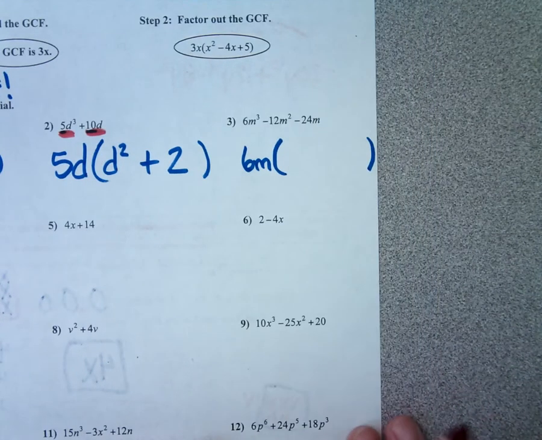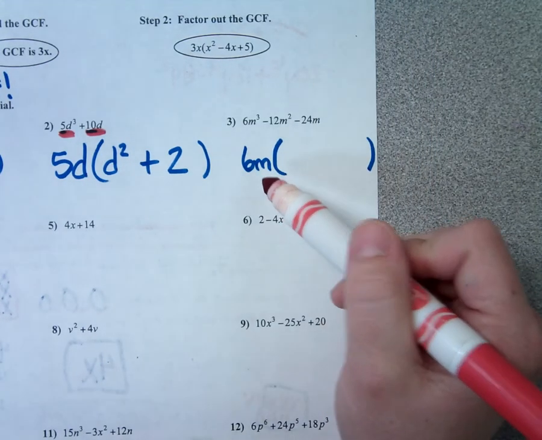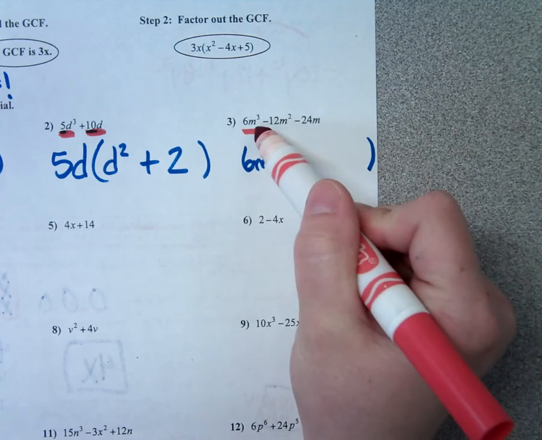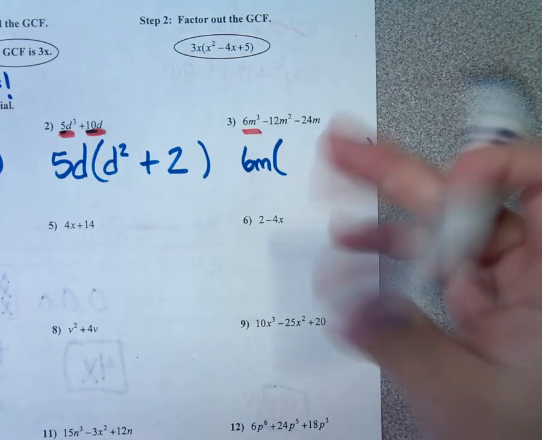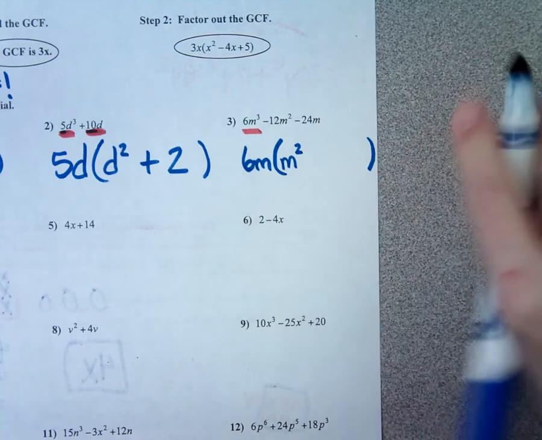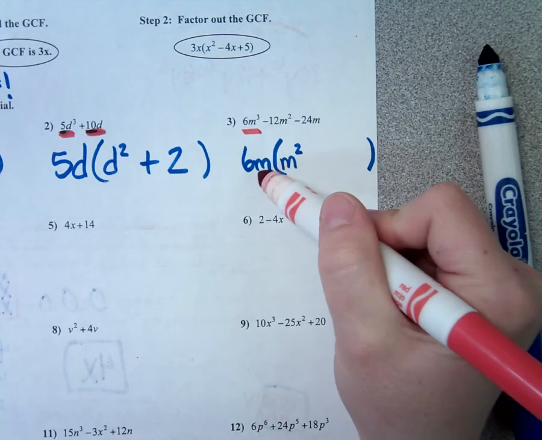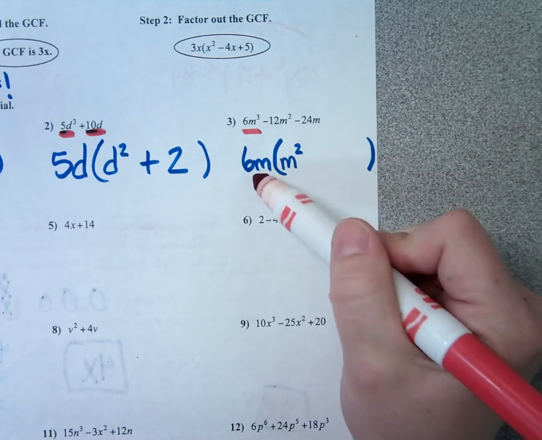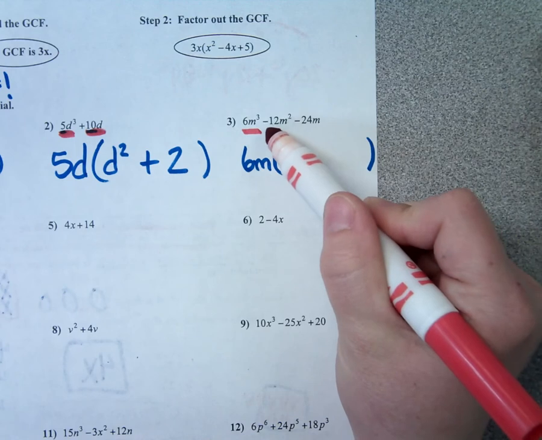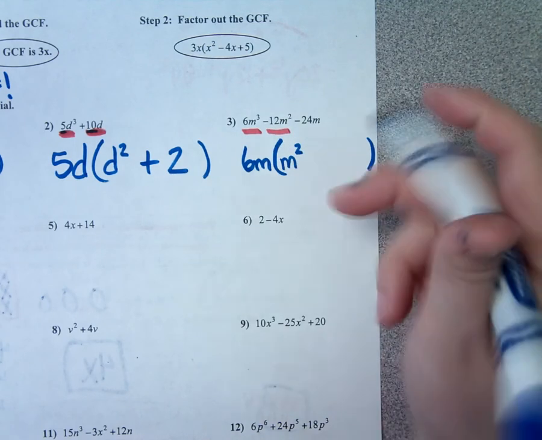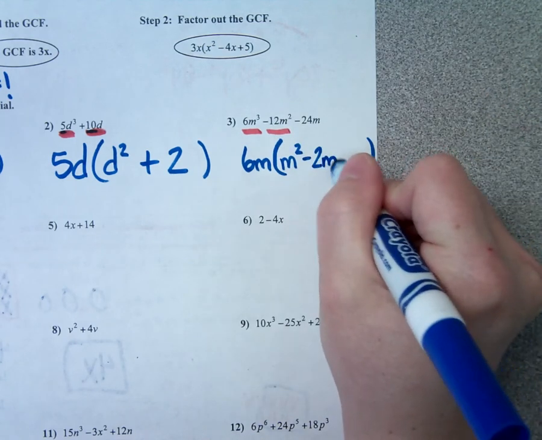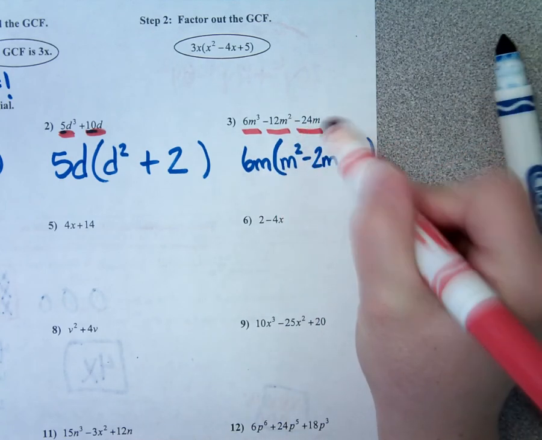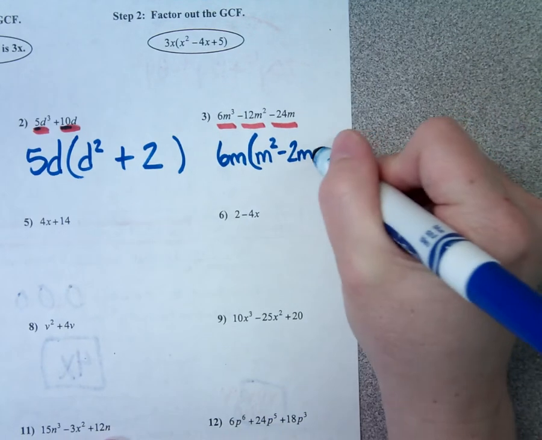Okay, what can you multiply 6M with? Hang on, just let me ask the question. What can you multiply 6M with to get a 6M cubed? M squared. What can you multiply a 6M with to get a negative 12M squared? Negative 2M. And what can you multiply a 6M with to get a negative 24M? A negative 4.